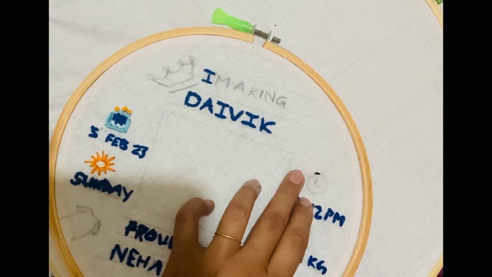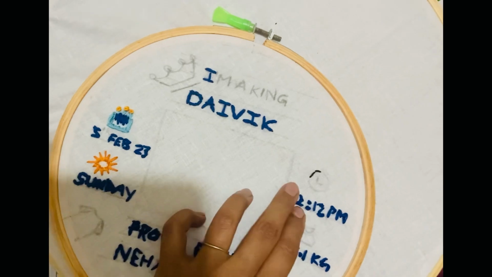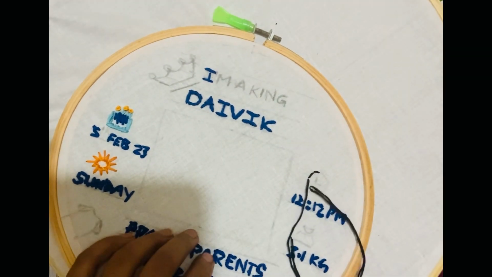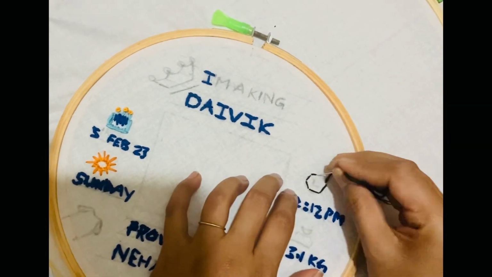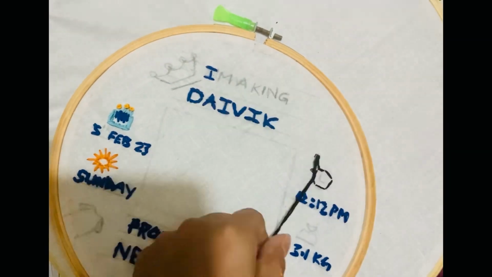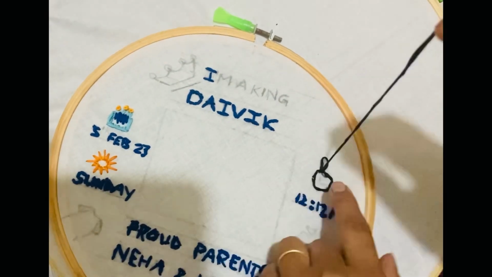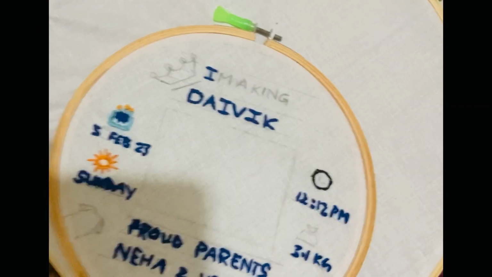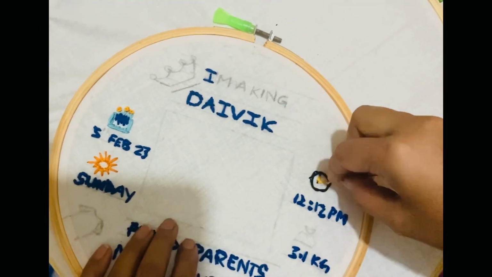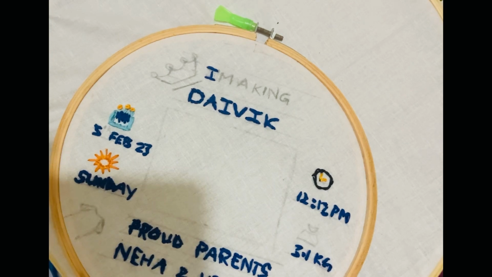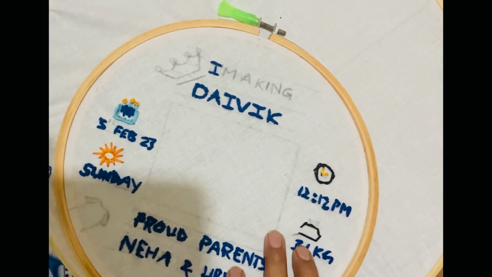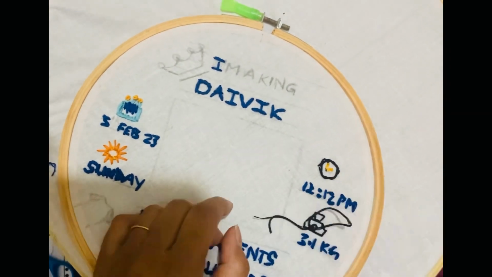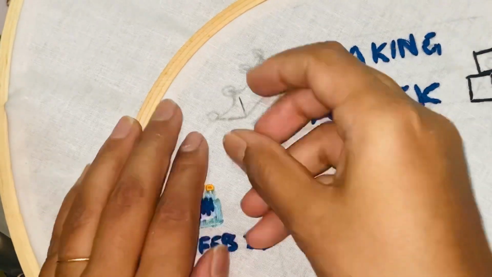Then after that I made a clock. Again I used the same pattern. I first created the outline using the normal stitch, giving the first outline, and then I rolled my thread over all the outlines that I have created. And after doing it, I have made a clock using yellow color, a different color. So again you can choose any different color. I chose a base color of black for everything, kind of an outline.